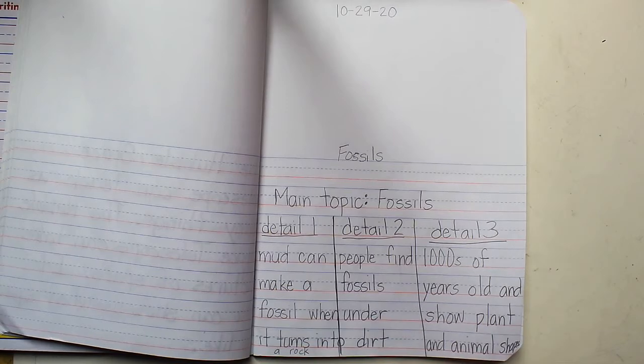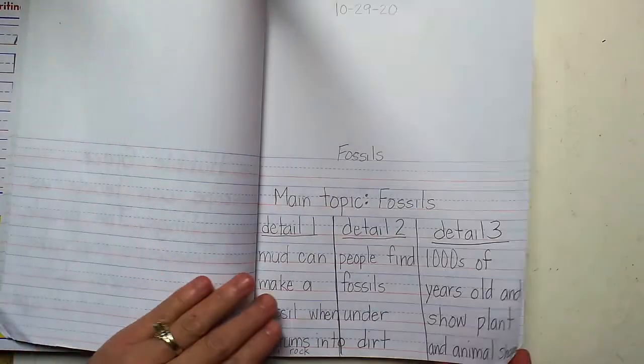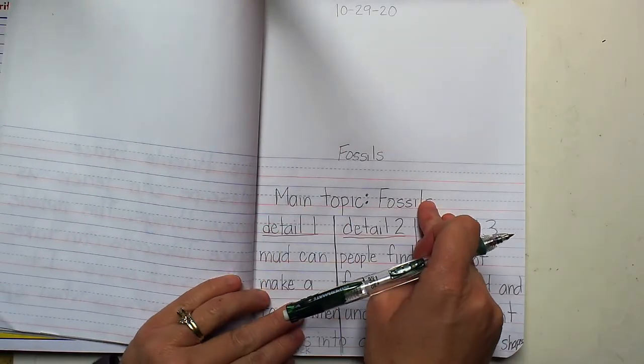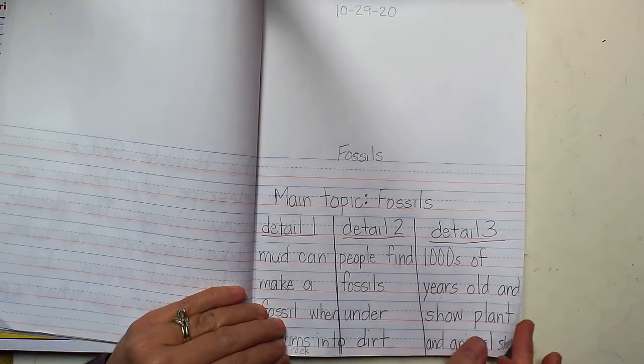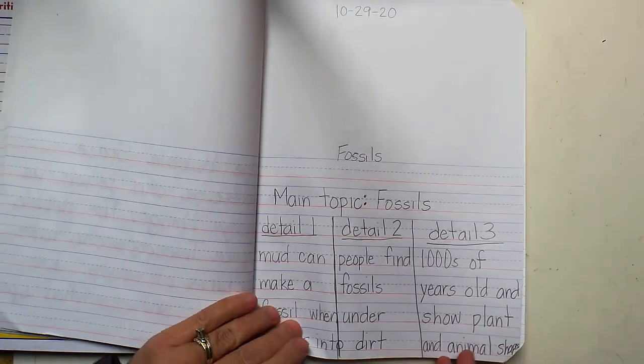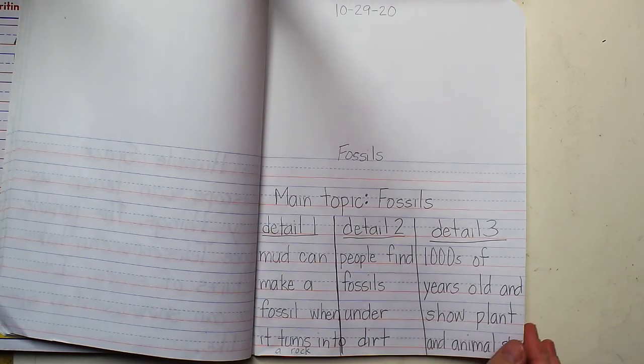What you're going to upload into your Seesaw account is your finished sloppy copy with a picture for today. So really what your sloppy copy is going to say is you're going to introduce your main topic, and then you're just going to use these details that we wrote here to make sentences. Okay, so I will show you a picture of my sloppy copy in the final piece so you guys can see what mine looks like.